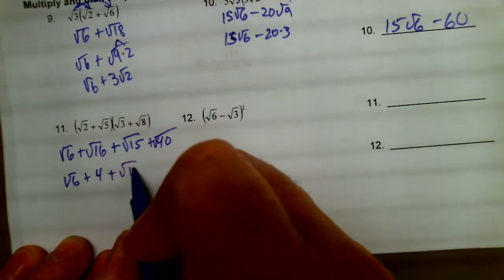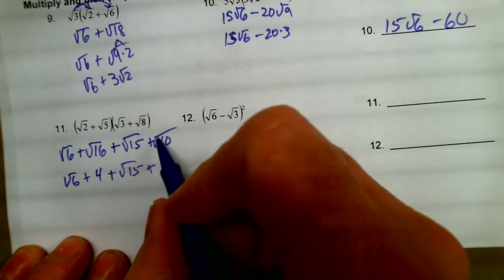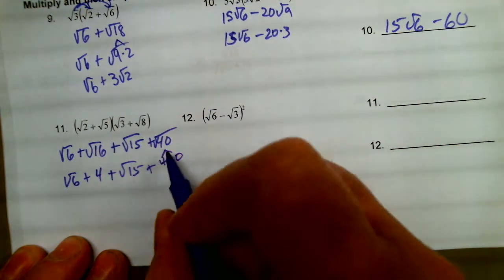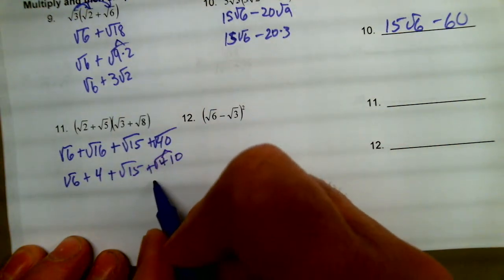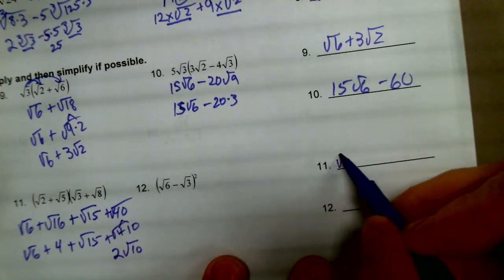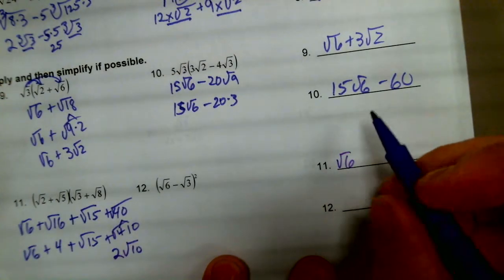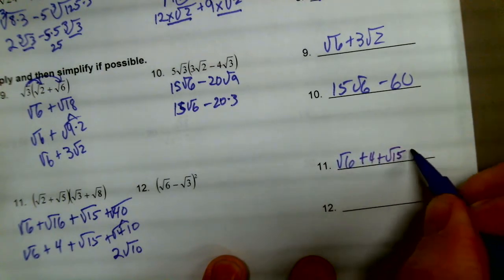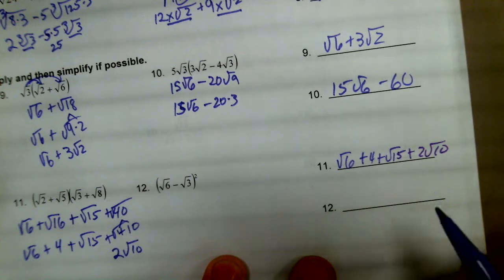Square root of 15 doesn't simplify, but the square root of 40, I recognize that as 4 times 10. The square root of 4 is 2 root 10. So when I write my answer over here, I'm going to write square root of 6 plus 4 plus the square root of 15 plus 2 square roots of 10.